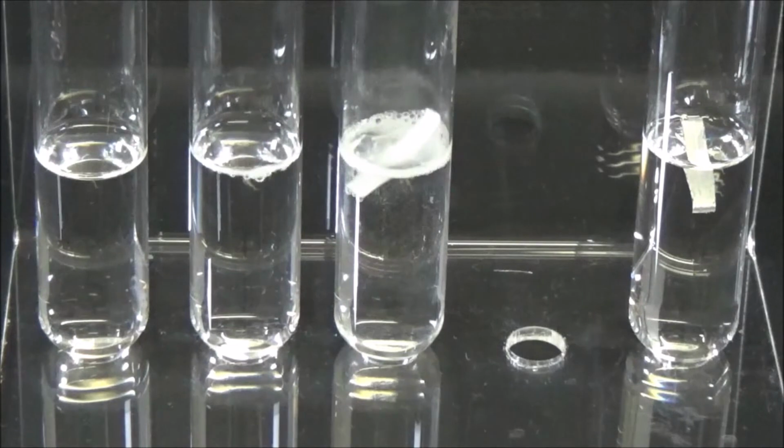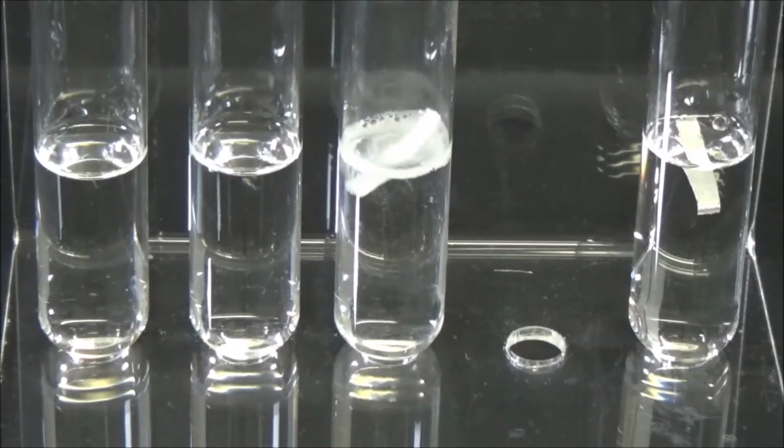The carboxylic acid does not fully protonate in water and thus turns out to be the weakest of the three acids. The caustic soda, on the other hand, does not attack the metal at all.